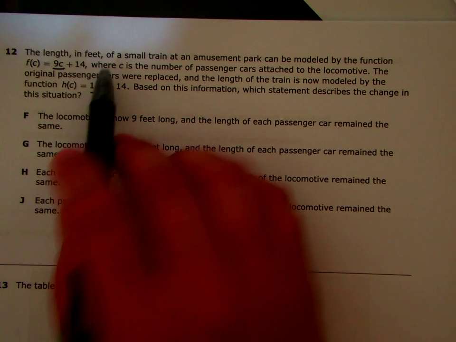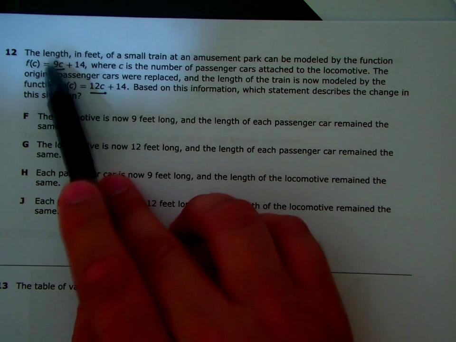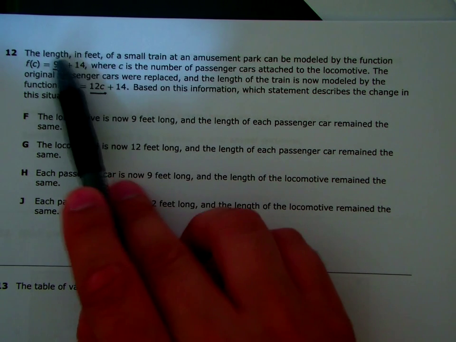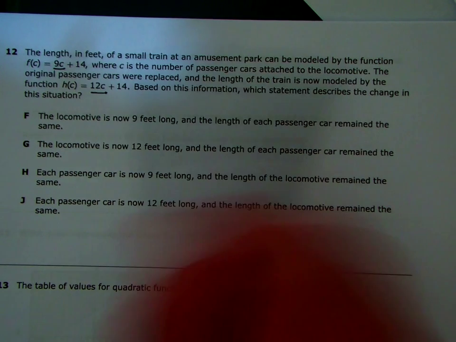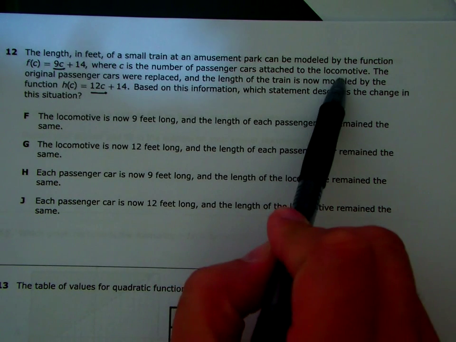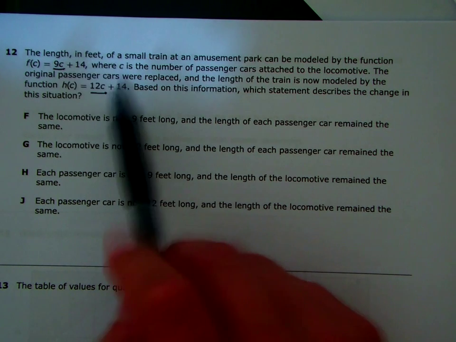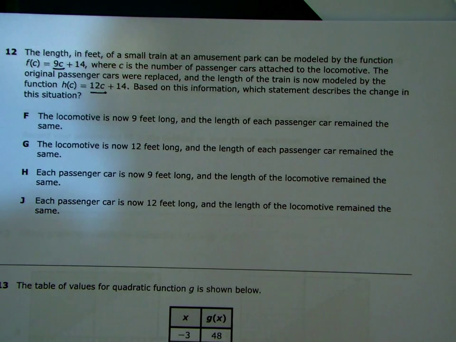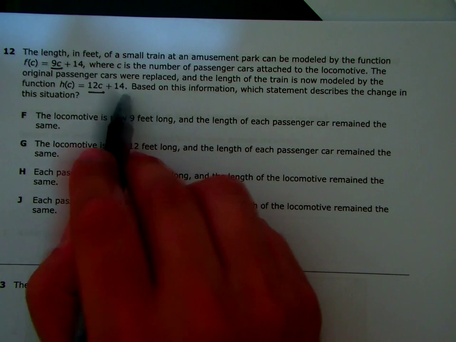Okay, so C is the number of passenger cars. So 9 and 12. The length, in feet, models the length of a small train attached to the locomotive. So I think the 14 is the locomotive, basically, like where the engineer sits when they drive the train. That's how big it is.